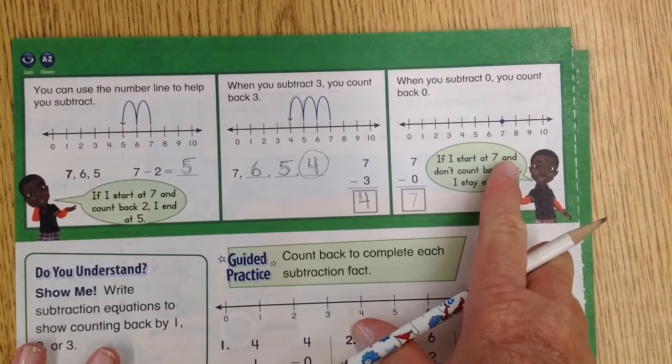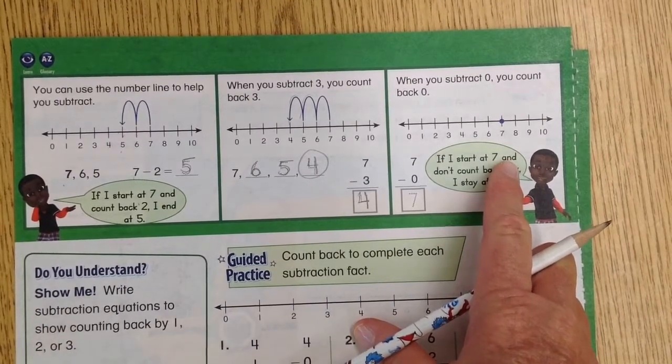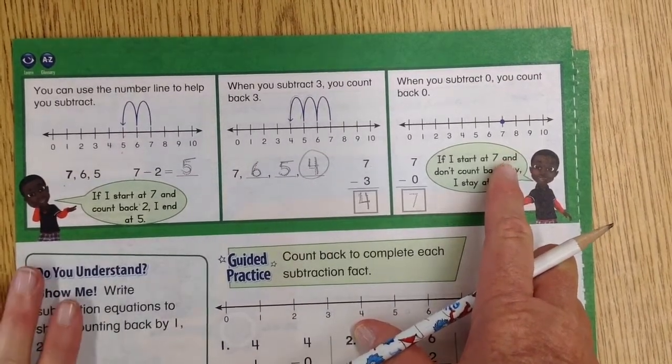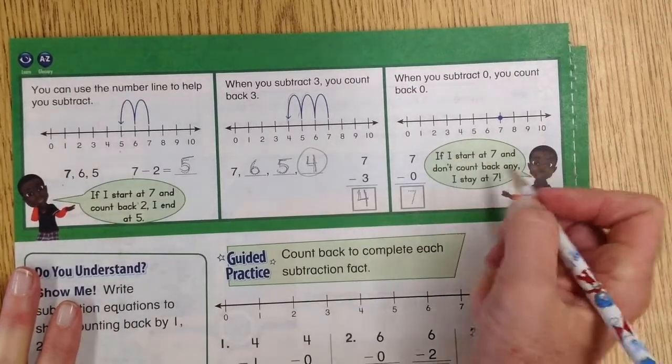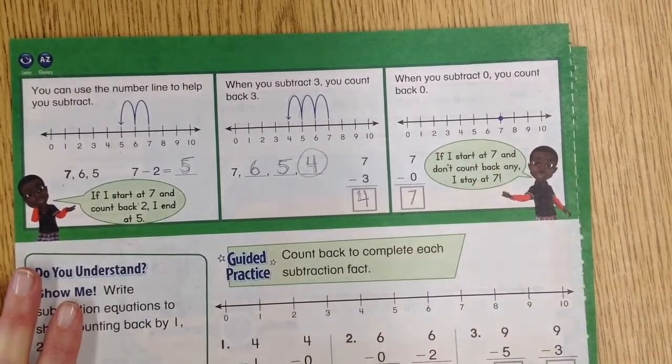When you subtract 0, you count back 0. You don't move at all. So 7 take away 0, we're not going to move. We still end up at 7.